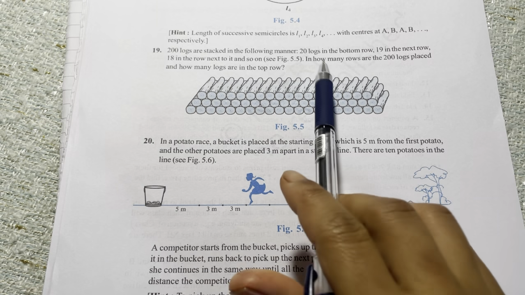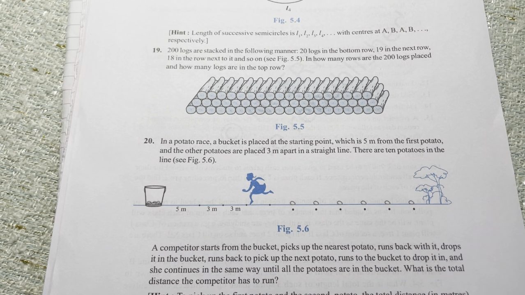In how many rows are 200 logs? Rows means what? We want n. Do we know n? No, we don't know n.